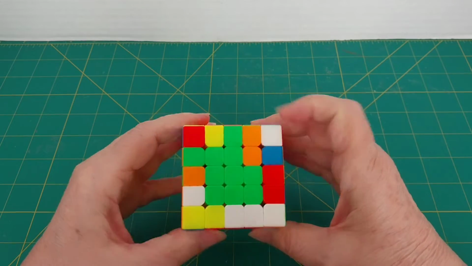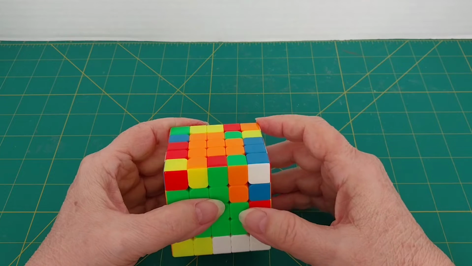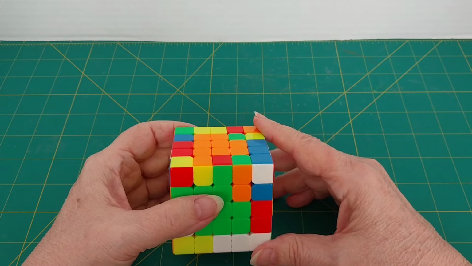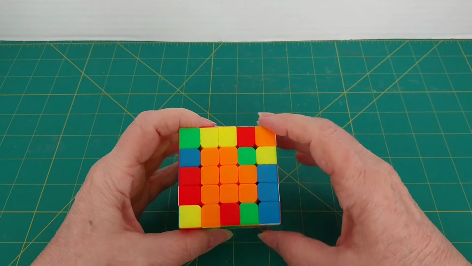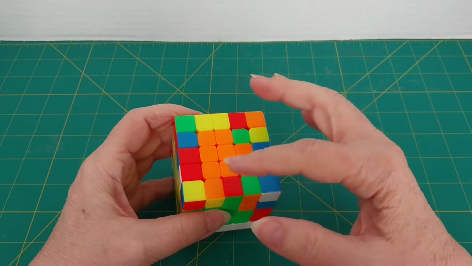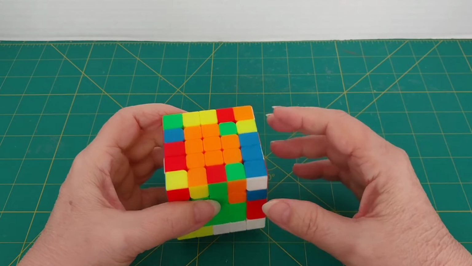and I have a whole video about the Sune move, because that happens on the top last layer sometimes, or also I have a whole video about moving just these corners on large cubes. So you could go to that if you need more for reference.